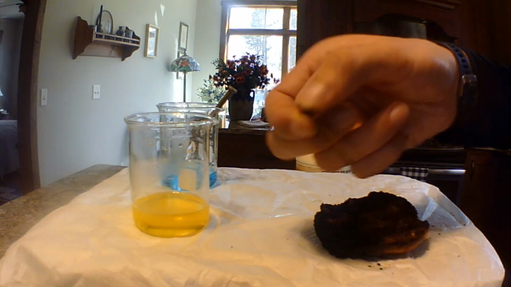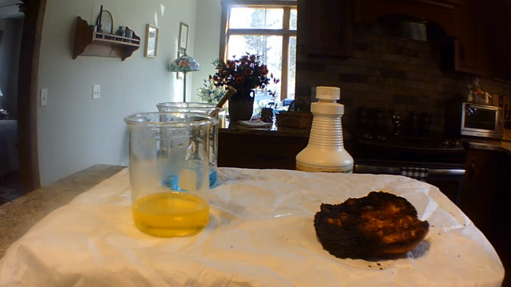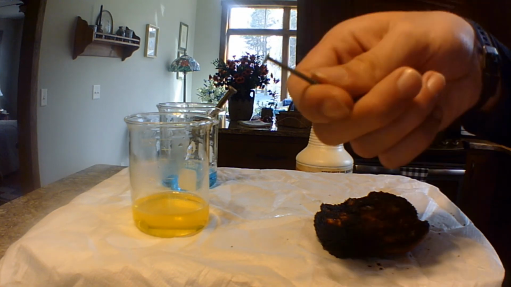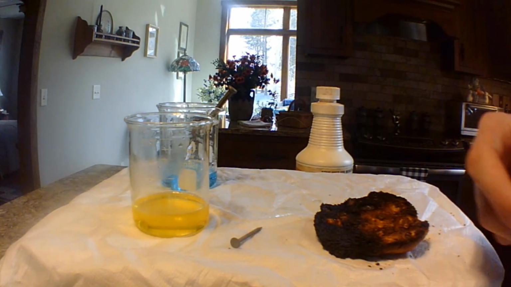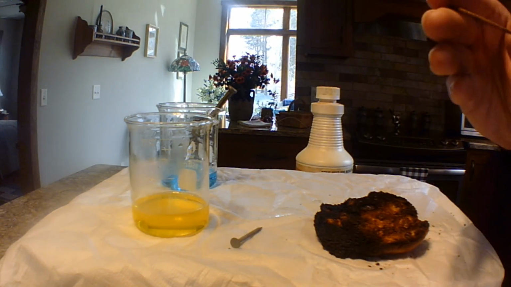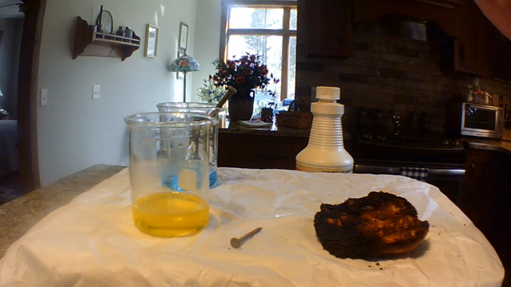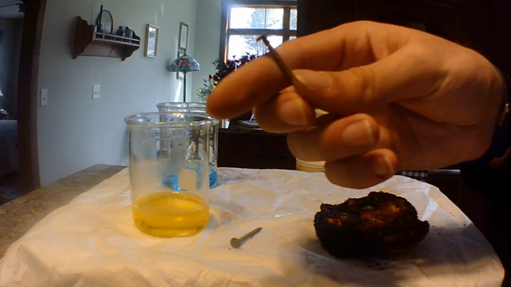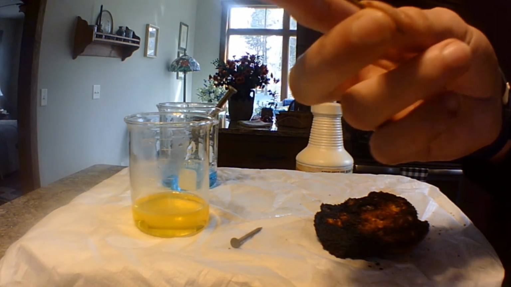And then this thing is iron, 4 Fe mixed with 3 O2 to become 2 Fe2O3, which is rust.